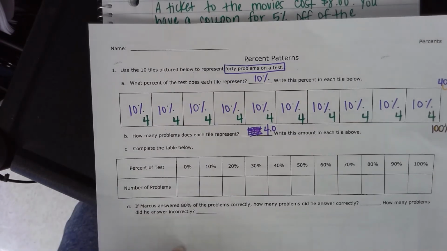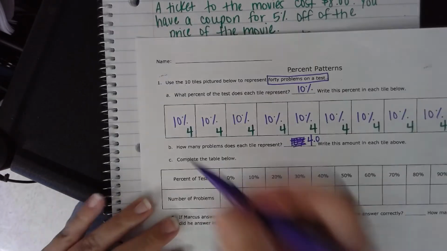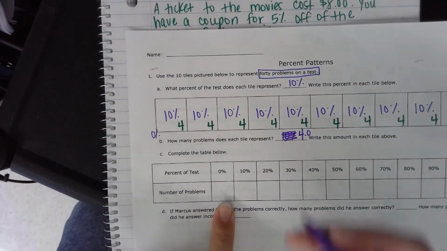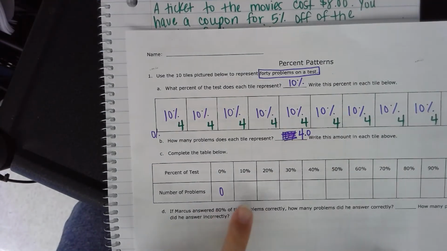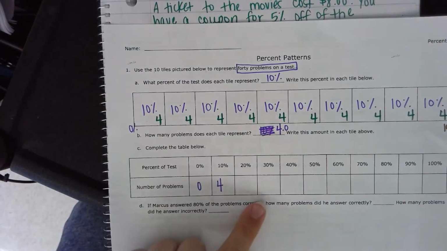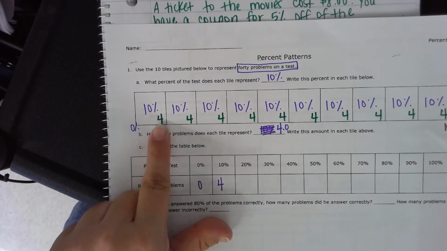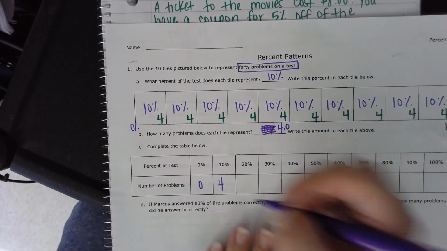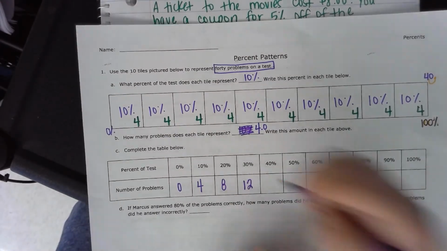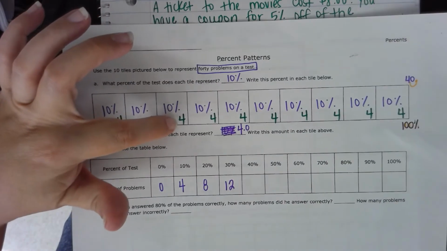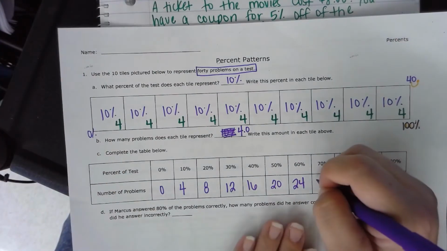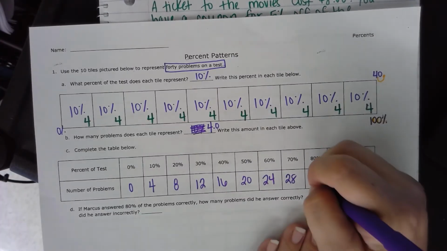So let's fill this in. If we got a 0% on our test, which is over here, 0%, how many problems did we get correct? 0. If we got a 10%, how many did we get correct? 4. 20%, well, that means I have to take the first 10 and the second 10. So 4 and 4 is 8. 30% would be 12, so 4, 8, 12. This one would be 16, and you would be able to complete the chart.